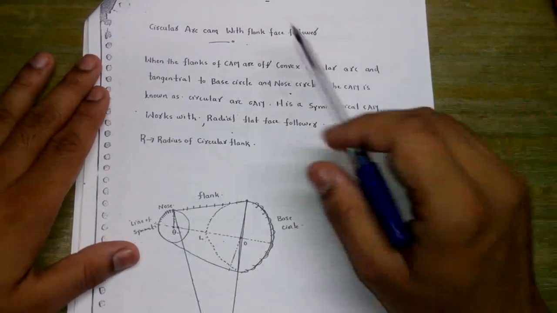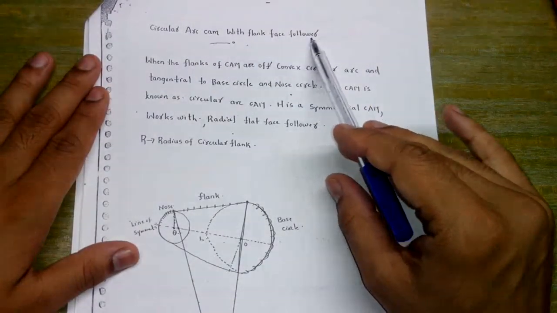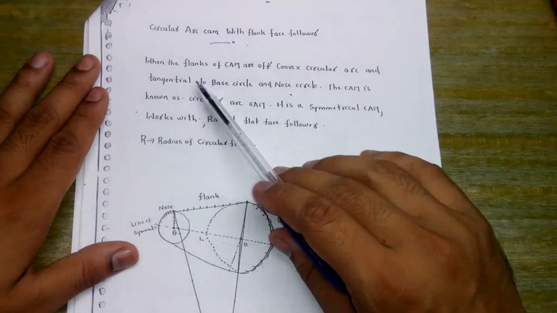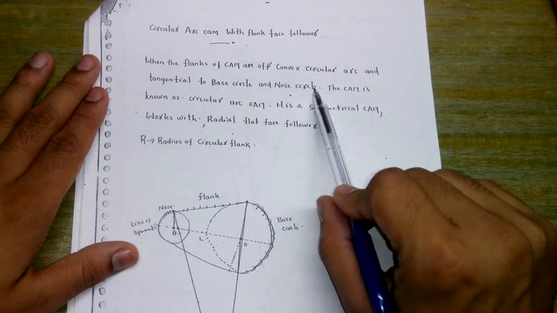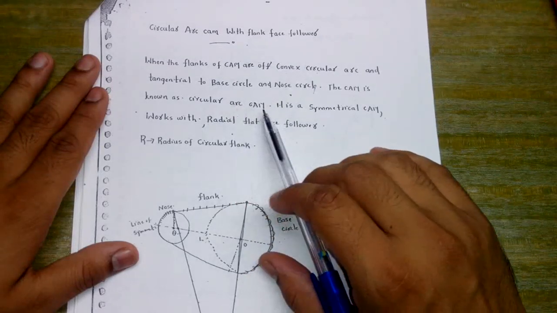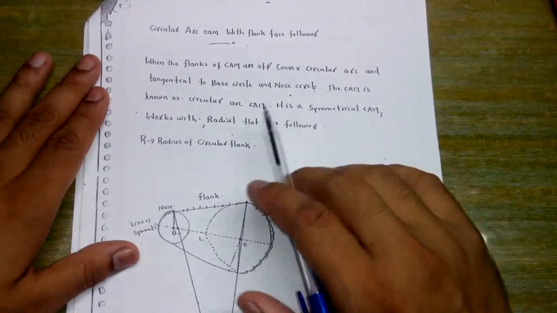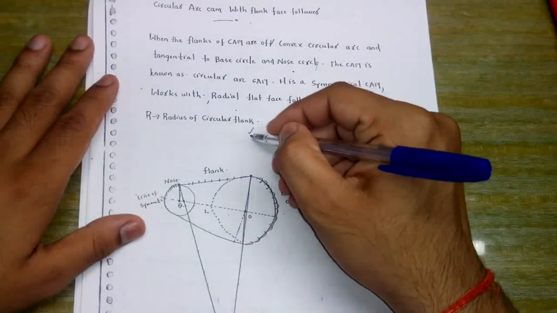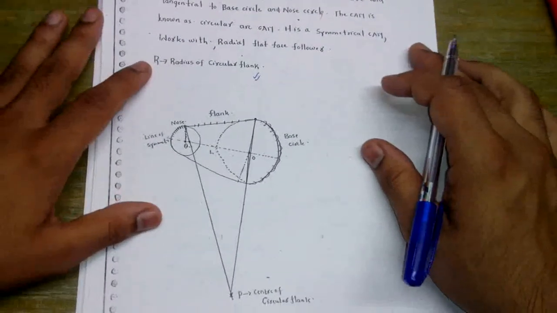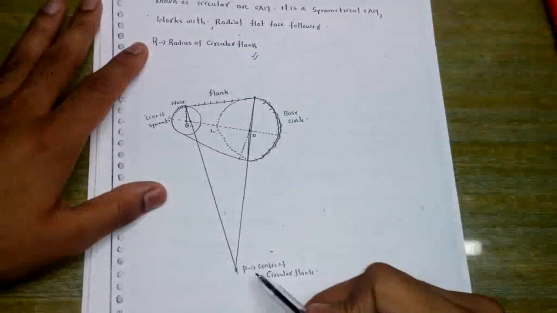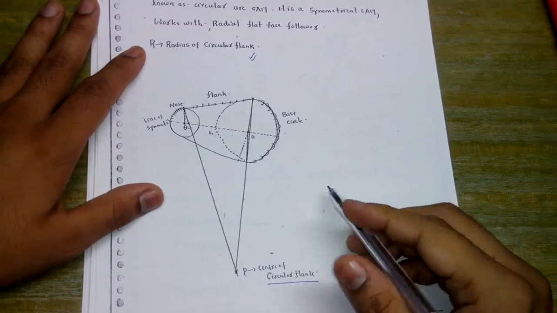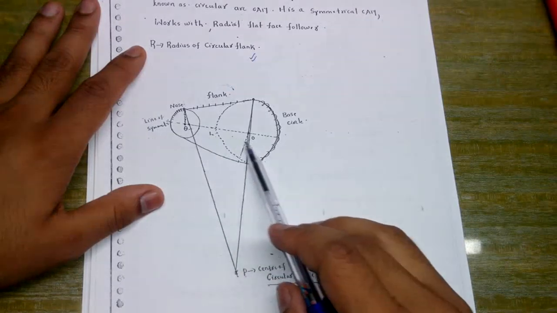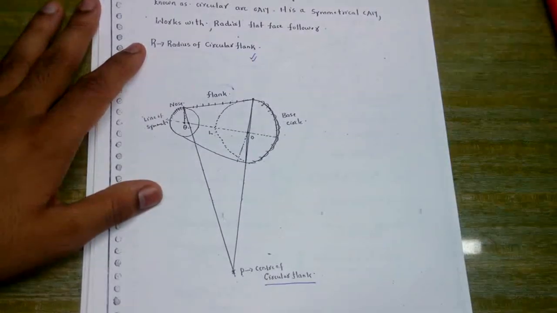Next we come to the circular arc cam with the flank face follower. When the flanks of the cam are of convex circular arc and tangential to the base circle and the nose circle, the cam is known as the circular arc cam. It is a symmetrical cam and works with a radial flat face follower. Now consider capital R as the radius of the circular flank, and P as the center of the circular flank. This is the flank surface, this is the nose point, this is the line of symmetry, and this is the base circle of the cam.